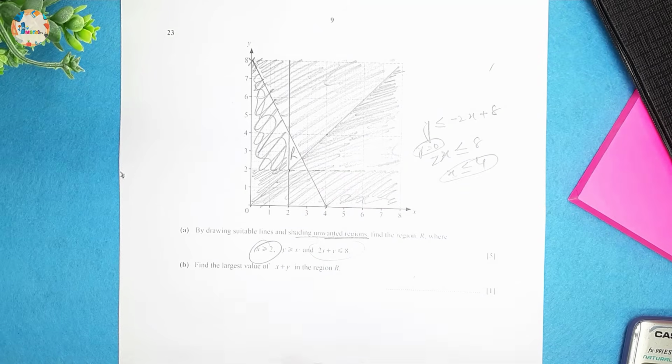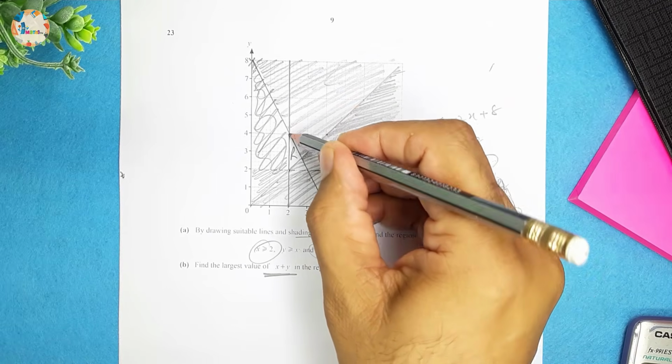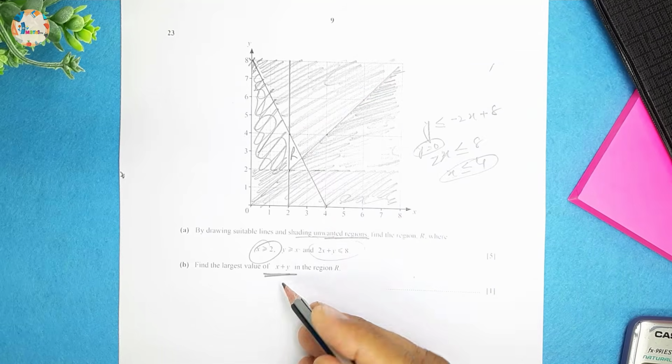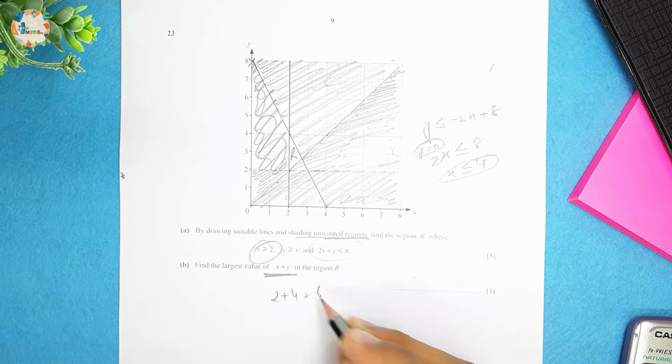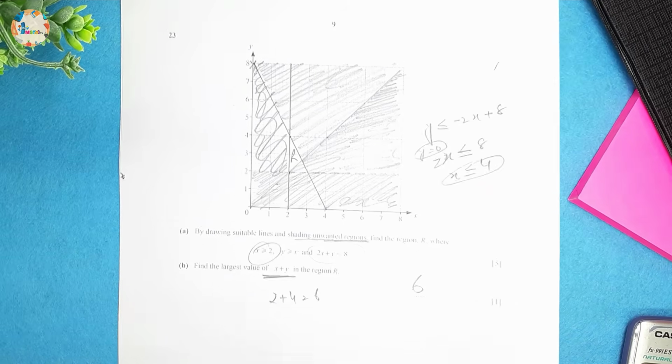Now B part, find the largest value of x plus y. If we see this region, this is the largest point which is having x as 2, y as 4. So 2 plus 4 will be equal to 6. So our answer to this one will be 6, which is done.